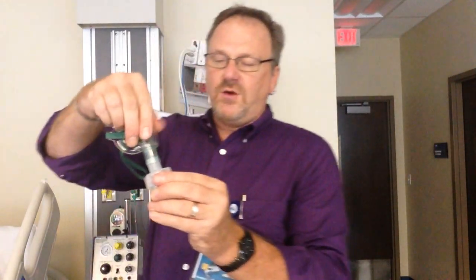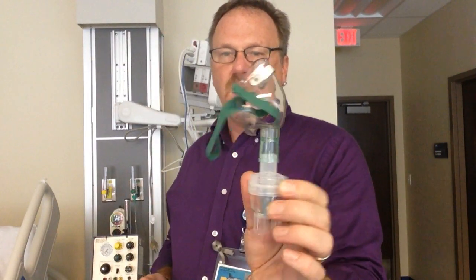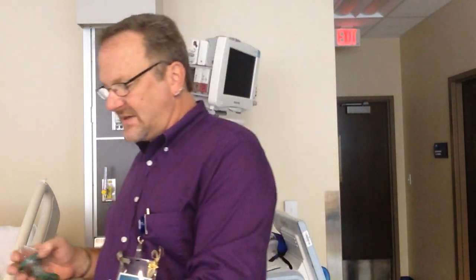Both of the acorns can be given via a mask if your patient cannot take a mouthpiece. The best way to take a breathing treatment is via mouthpiece. Most therapists may throw a mask on just because it's easier. The upper airway is to heat, humidify, and filter.